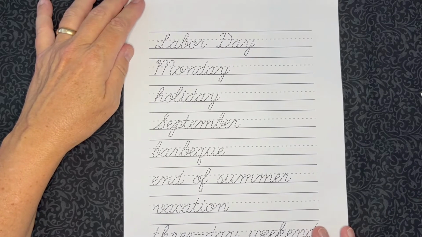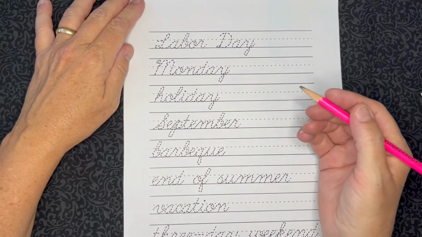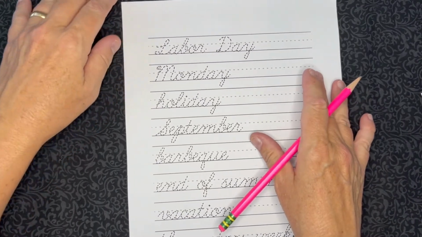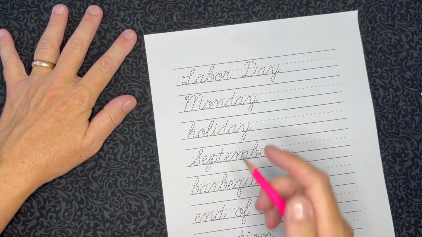So hopefully you are comfortable, you have a nice place to write, a good pencil, and let's write some words together. First word is Labor Day.